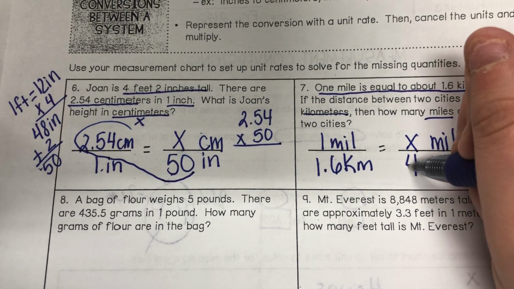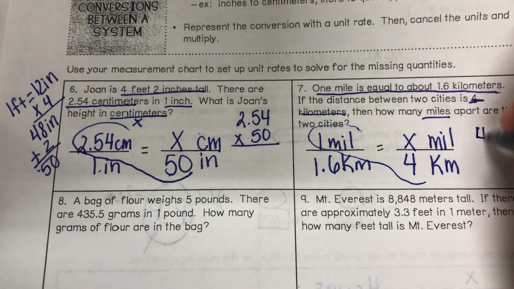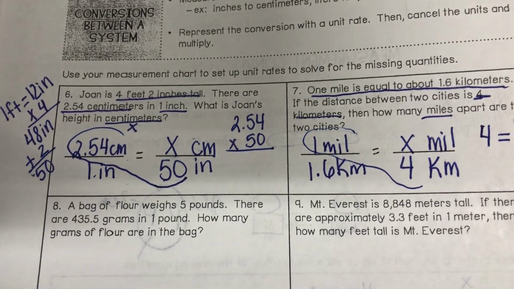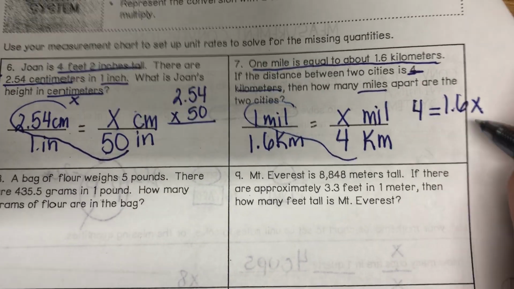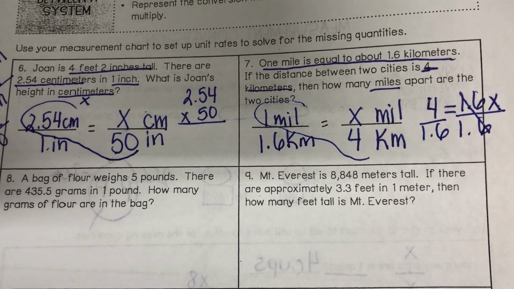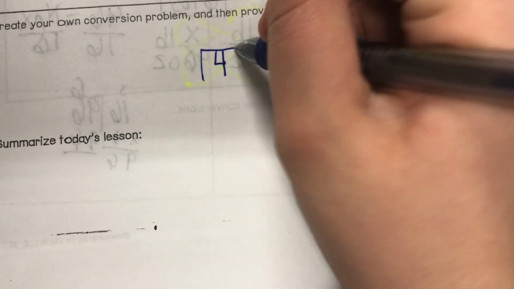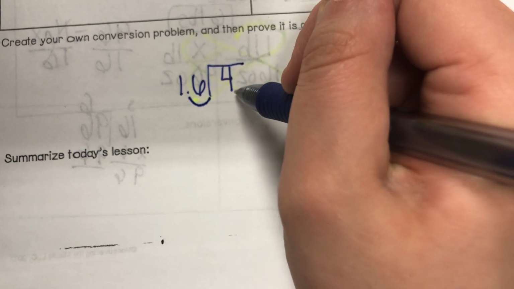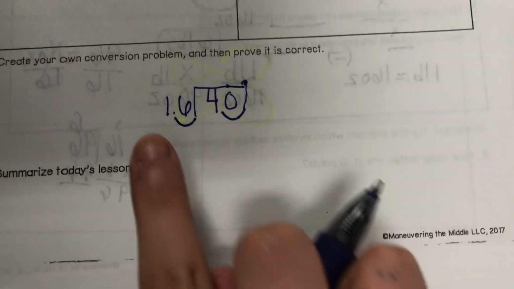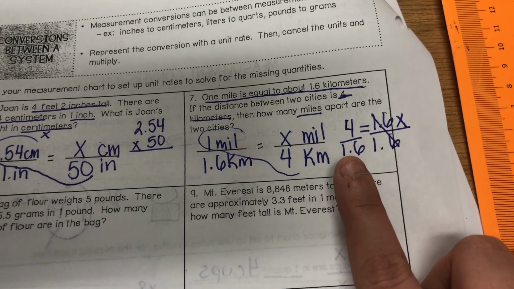Okay, so you cross multiply. So 4 times 1 is 4, which is equal to 1.6 times x. Okay, well now all you're going to do is divide. Divide by 1.6, divide by 1.6. And you can do your math down here. So I would have 4 divided by 1.6, okay? Well, you move your decimal over 1 place, move your decimal over 1 place inside, and pop it up. Okay, now you're going to finish. So you're going to be finishing how many miles there are apart.